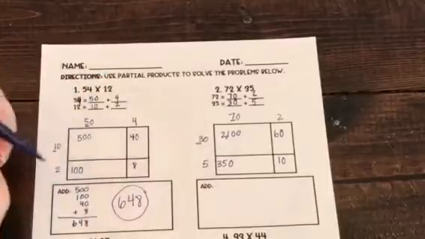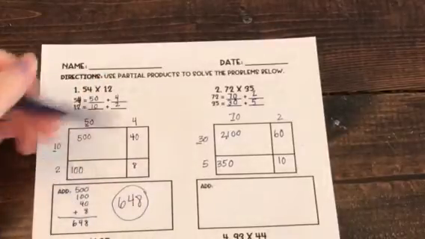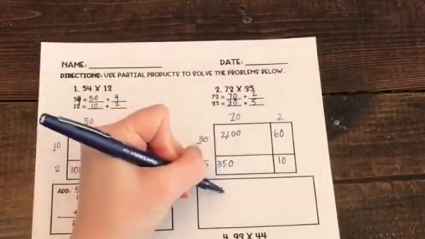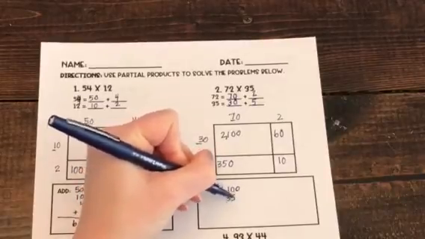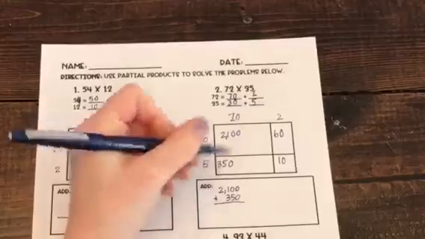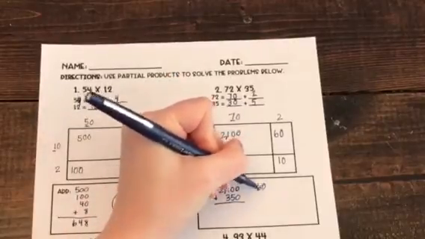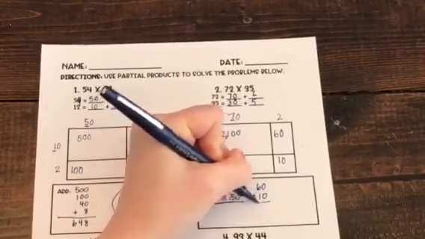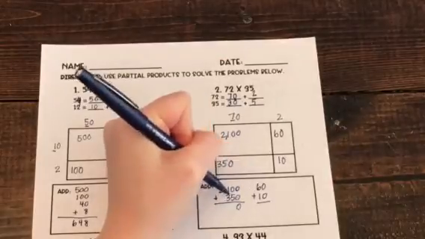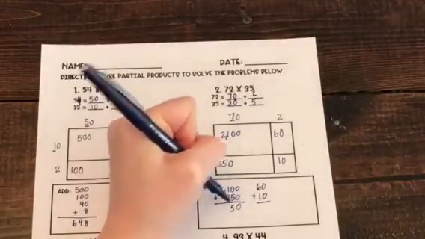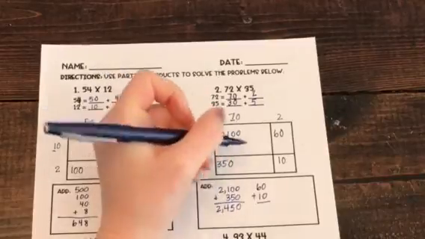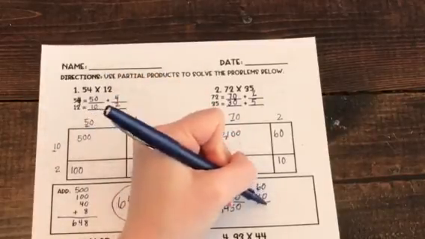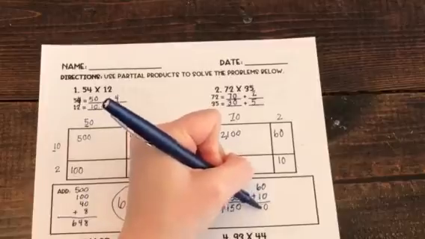So this time I'm going to show you an alternative way instead of adding them all together at once. You can add two numbers together, and then two numbers together. 0 plus 0 is 0, 5 plus 0 is 5, 3 plus 1 is 4, 2 plus 0 is 2. And then I have 0, 6 plus 1 is 7.